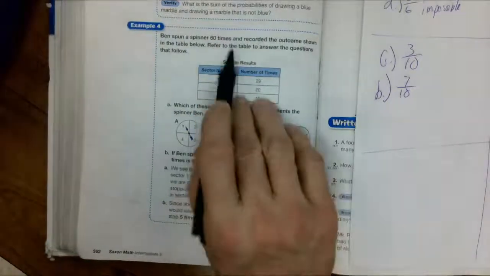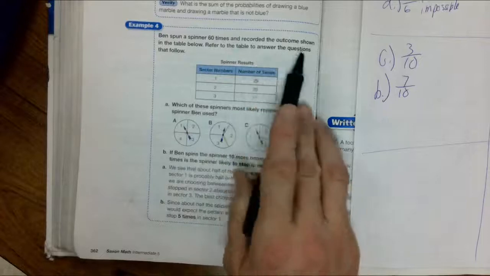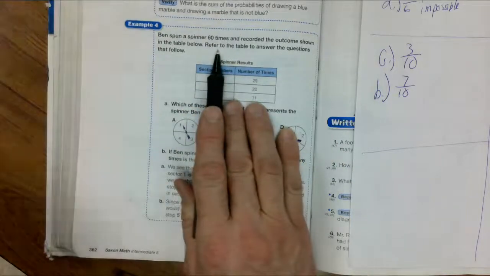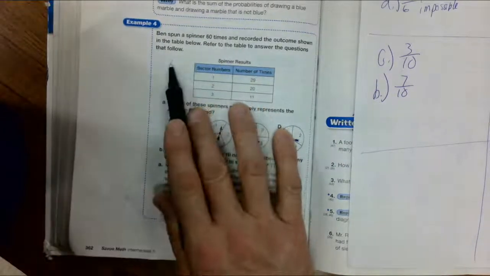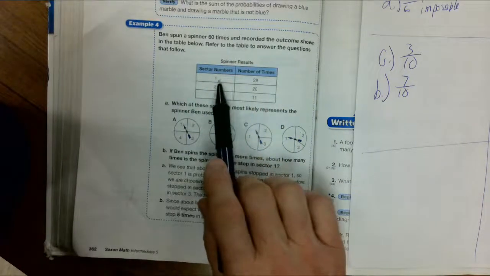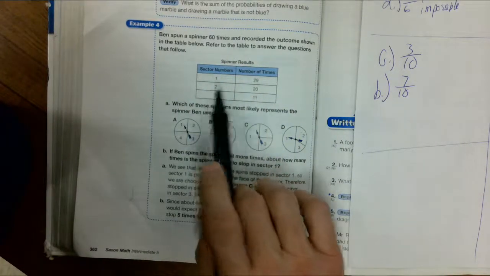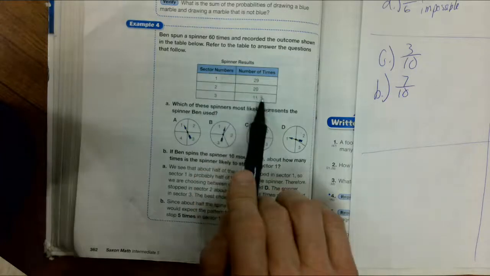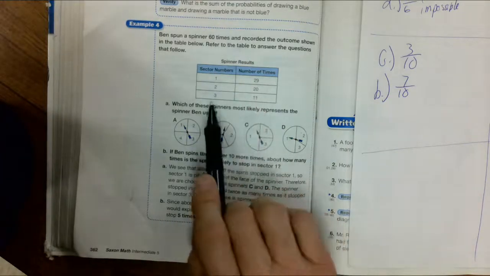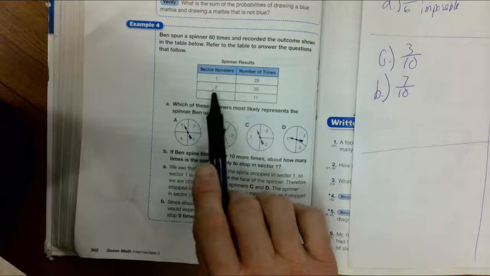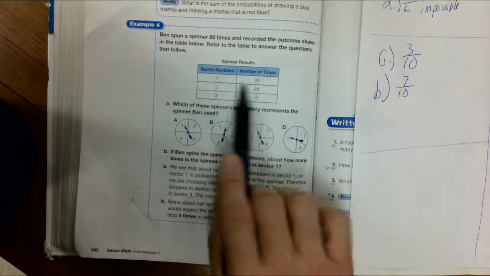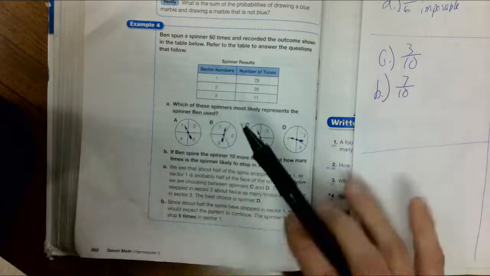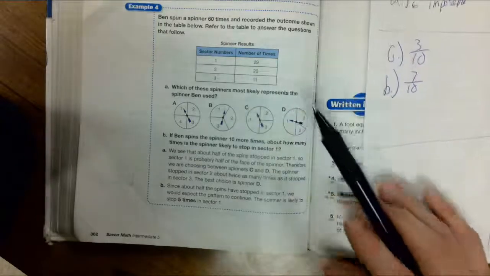All right, example number 4. Ben is going to spin a spinner 60 times. He's going to record the outcomes shown in the table. Refer to the table to answer the questions that follow. Sector 1, 29. Sector 2, 20. Sector 3, 11. So it looks like Sector 3 is the least. Sector 2 is in the middle, and 1. So which one of these spinners would most likely be his spinner?